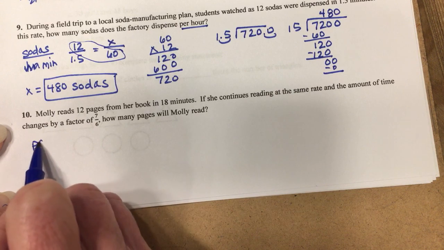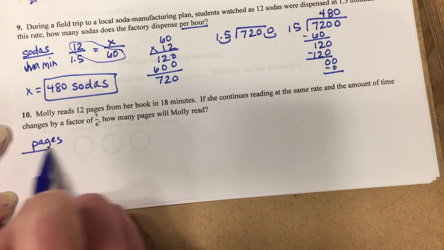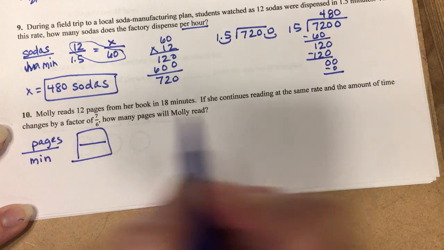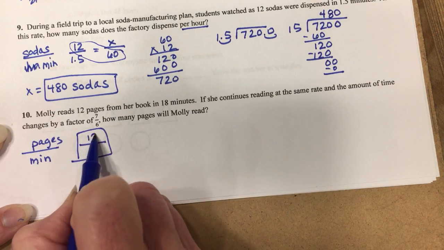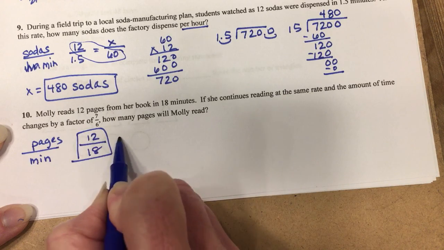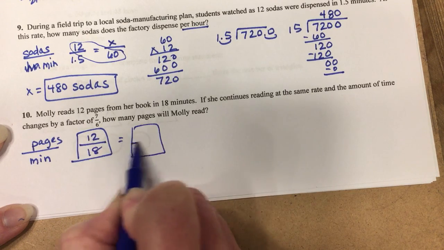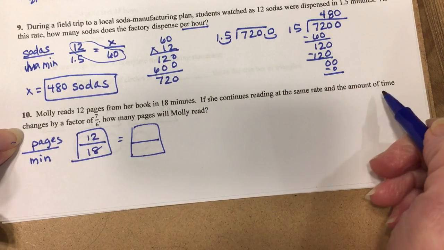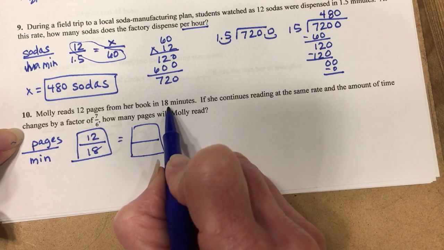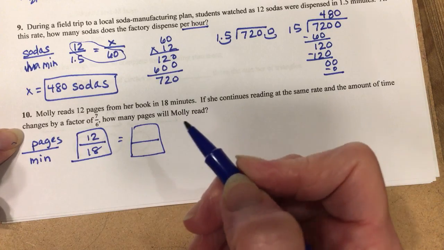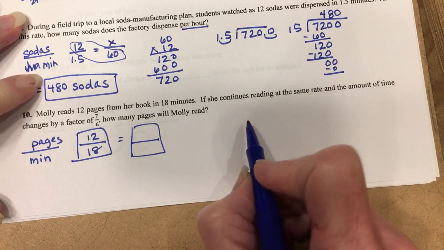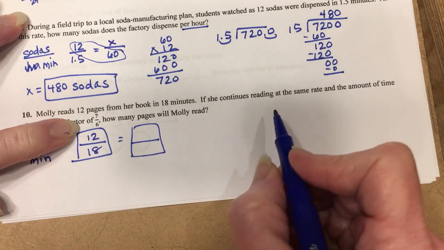Okay, so I'm doing pages compared to minutes. And the first set of numbers they give me is 12 pages in 18 minutes. And then we want to do this again. I'm looking for the number of pages, but they don't really tell me the time. They just tell me that the original time, 18 minutes, has changed by a factor of 7/6. So I have to figure out that time before I can substitute it in here.